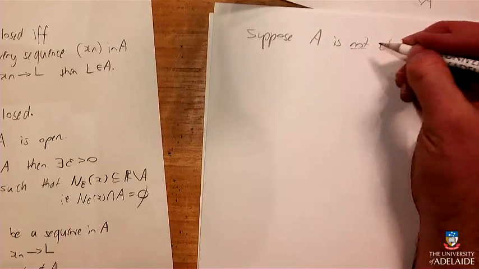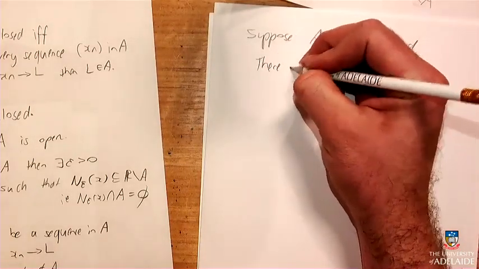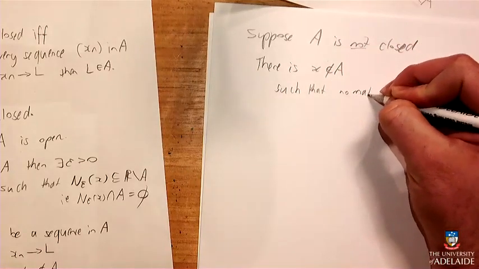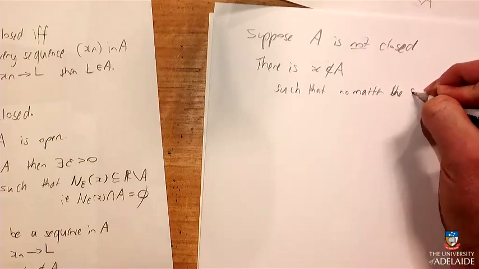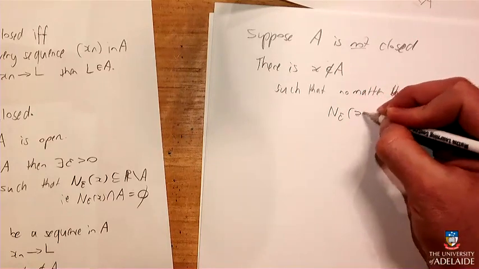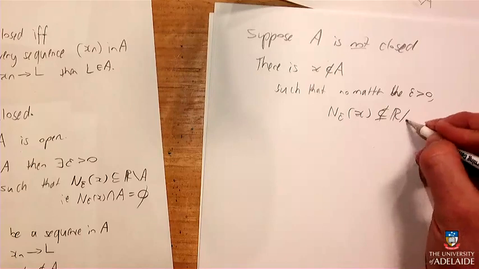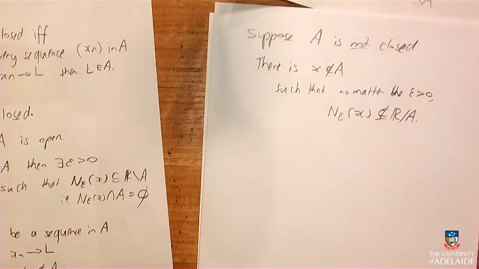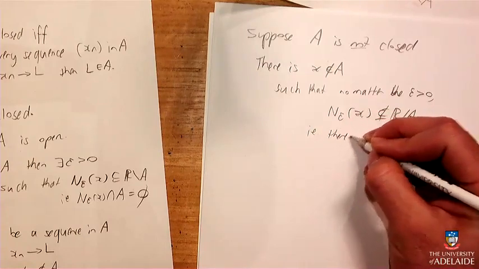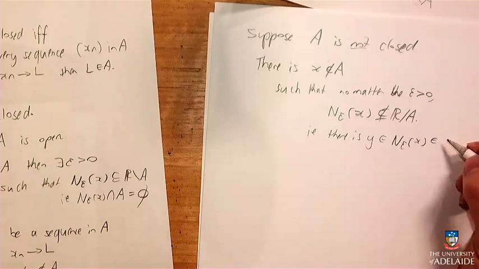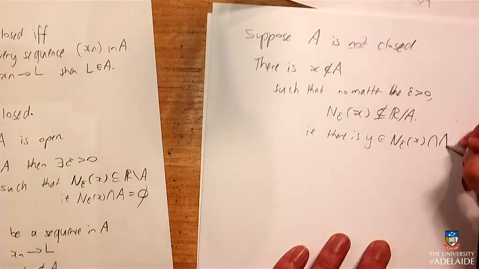Okay, so if A is not closed, then that means that there is an x that's not in A such that no matter what epsilon greater than 0 is, the neighbourhood of radius epsilon around x is not contained in R without A. And to not be contained in R without A means that there is a point in it that is in A. If you're not outside A, one of your points has to be inside A. I.e., there is y in this neighbourhood that is in both A and that.